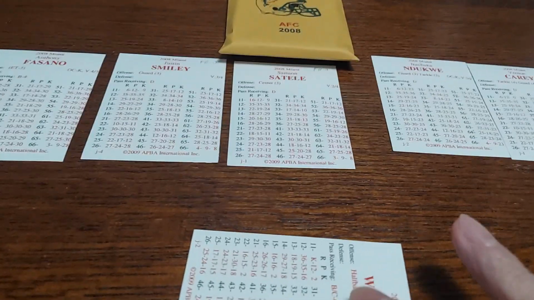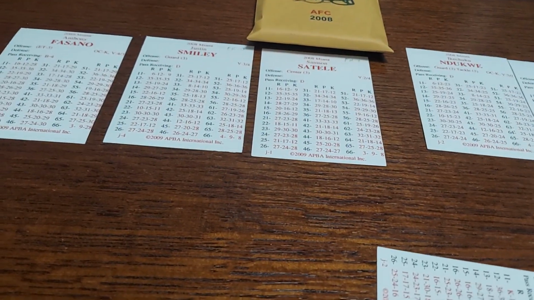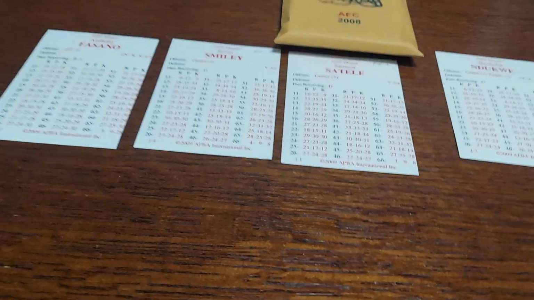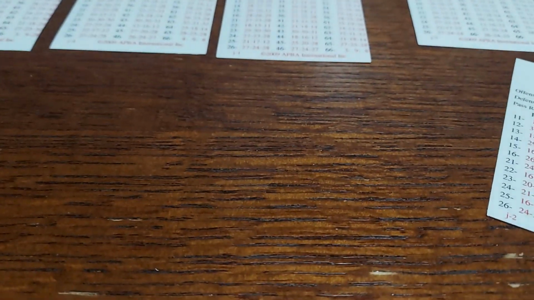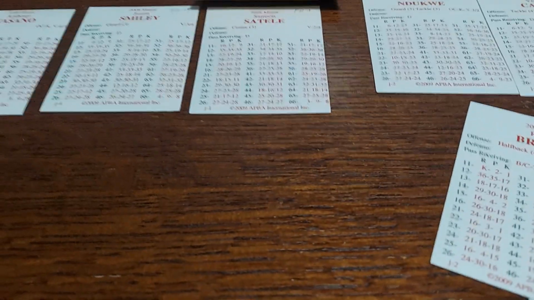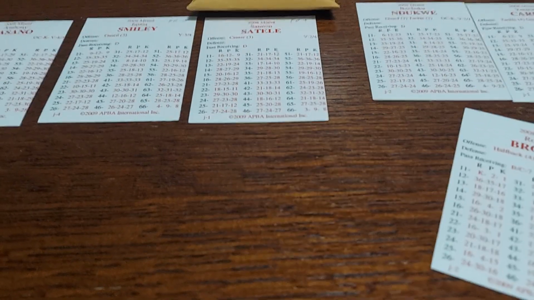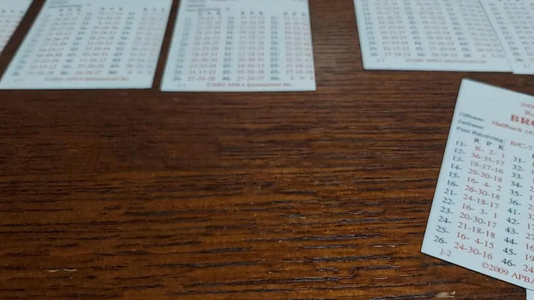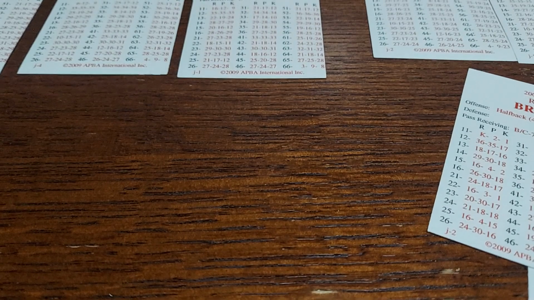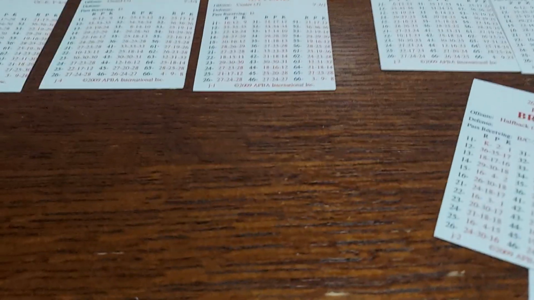Or he could fake and keep it himself. And what you're doing basically is evening it up against the defense, because traditionally it's 11 against 10. But when you've got the quarterback not a factor here, it evens things up.